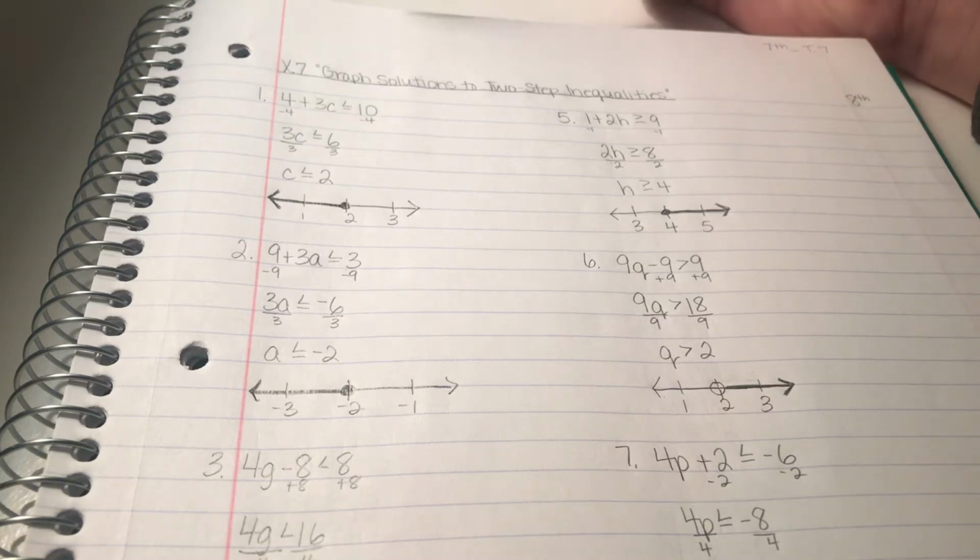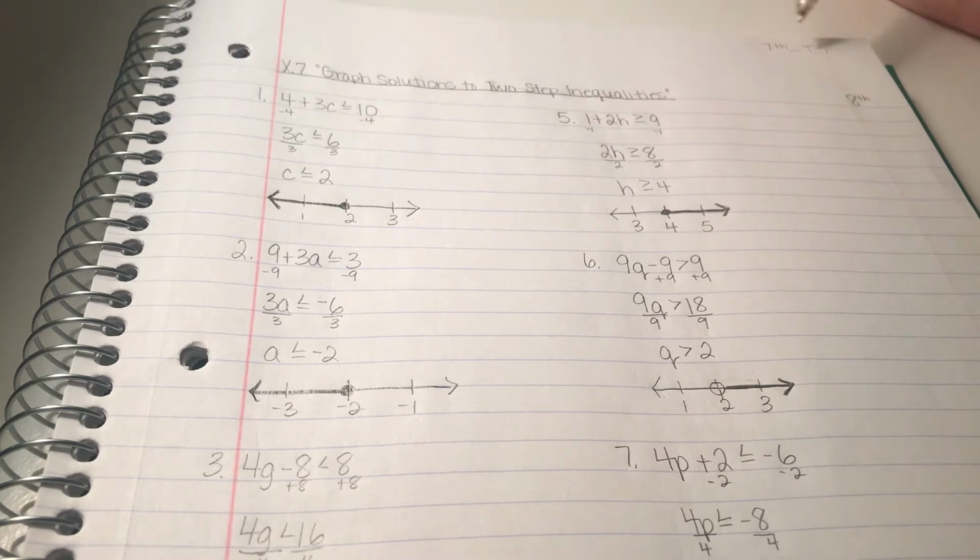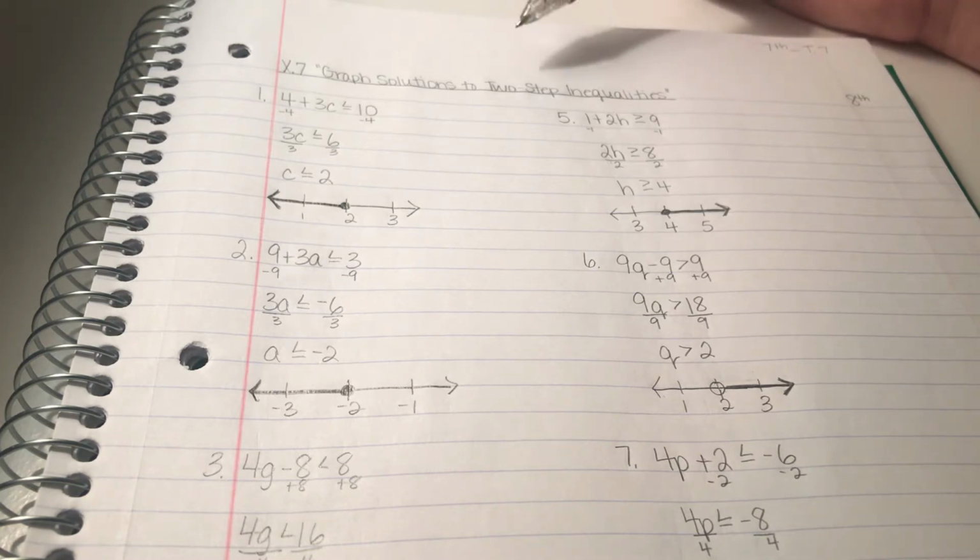This tutorial is for section X7, Graph Solutions to Two-Step Inequalities. This is for 8th grade. For 7th grade, this looks more like your T7 section. So we're leveling up here.